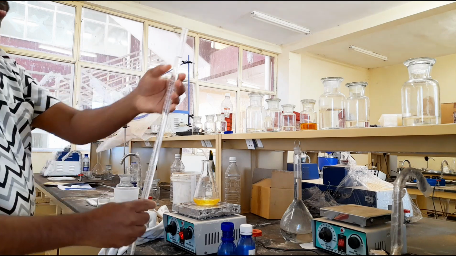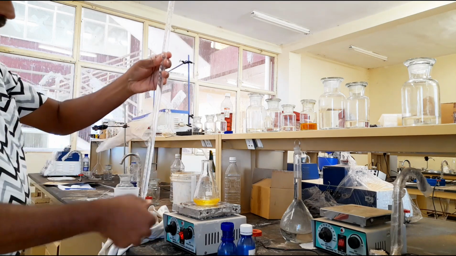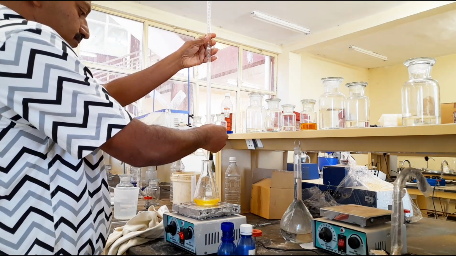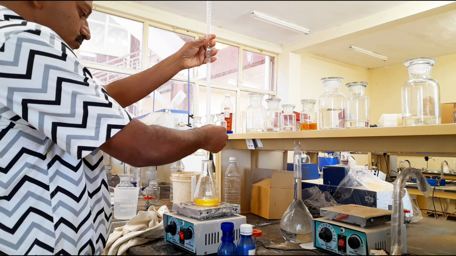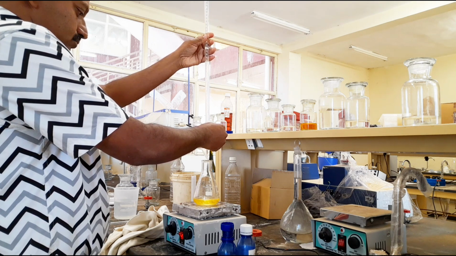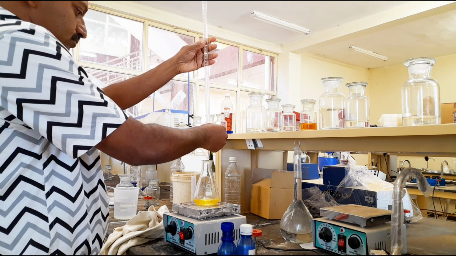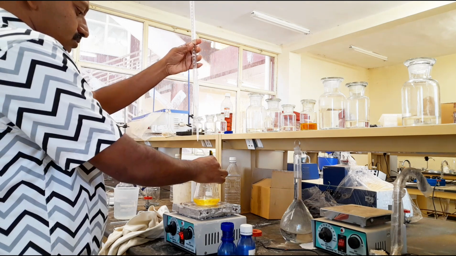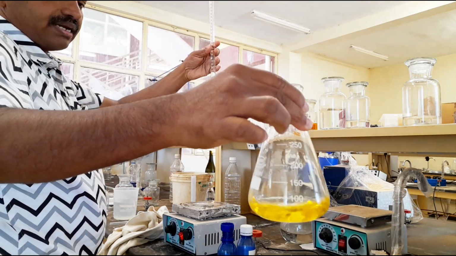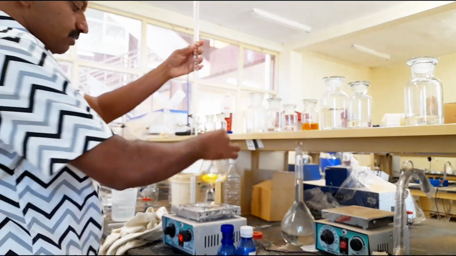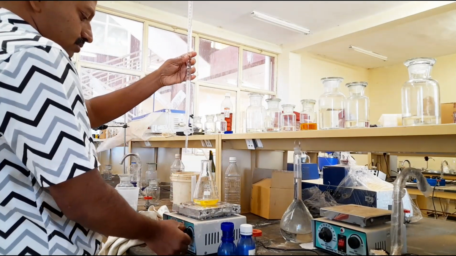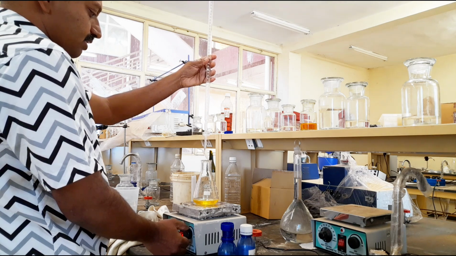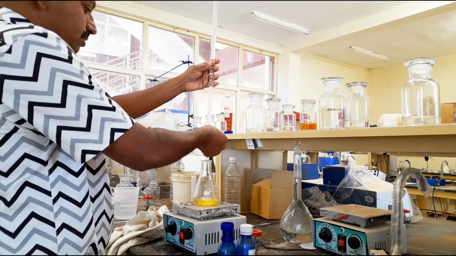Now this is up to the mark 0, 50 ml burette. I am titrating. See the color change. This is yellow color when I added the methyl orange indicator. Now we are performing titration with HCl. I am slowly adding.